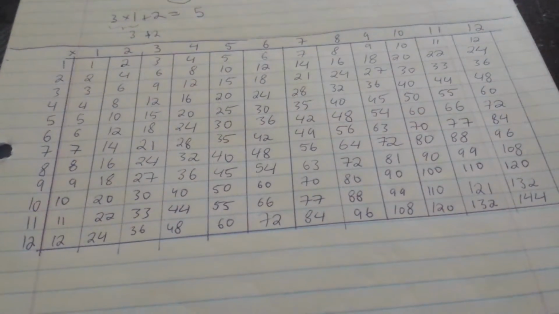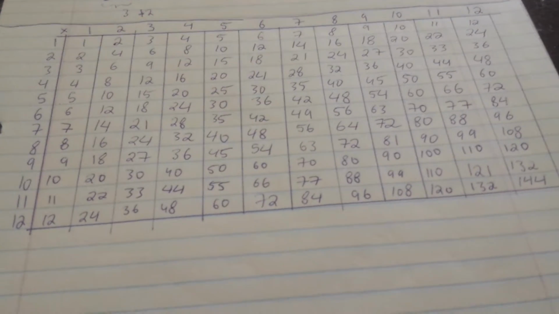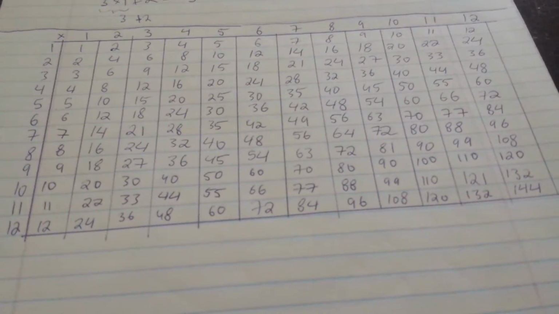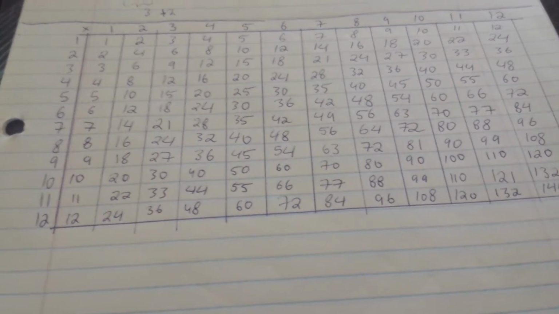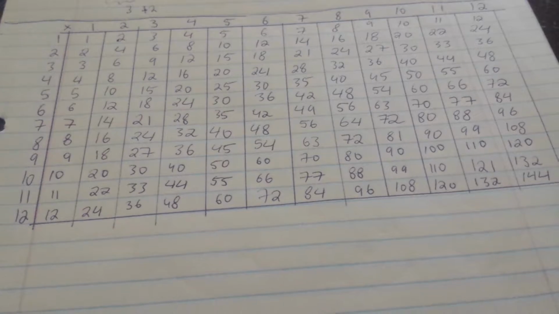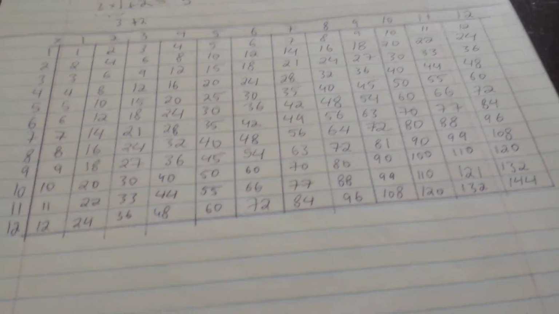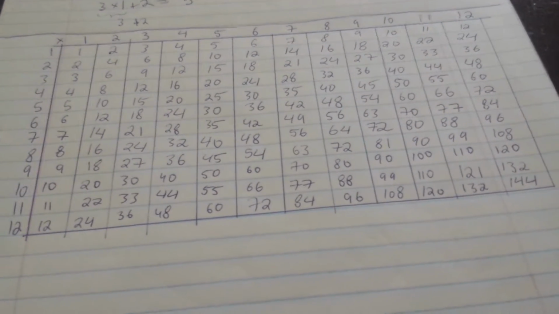Okay? So the multiplication table is basically like skip counting. If you know how to skip count, I think you should be able to remember this table while understanding it, making it easier for you to remember. Okay?